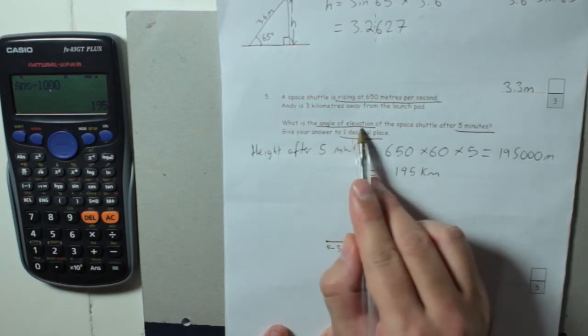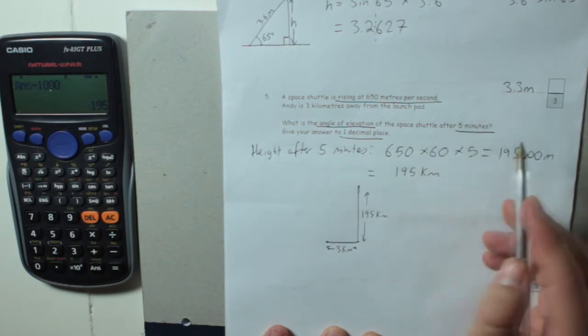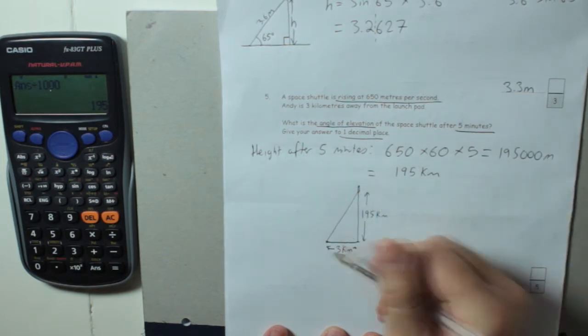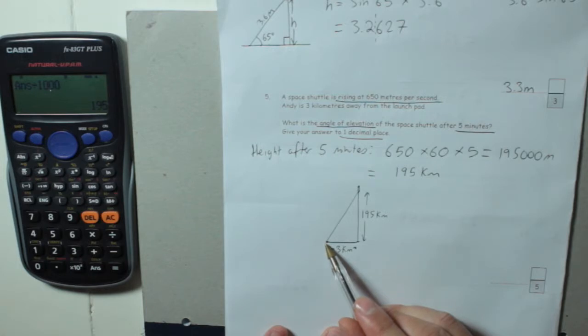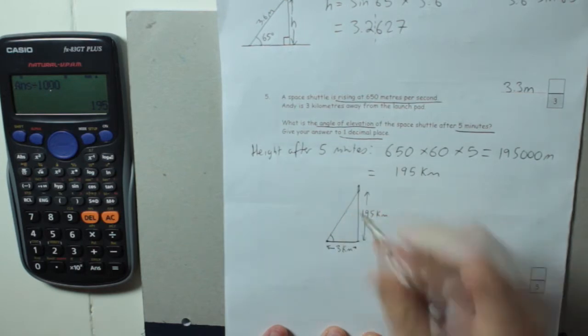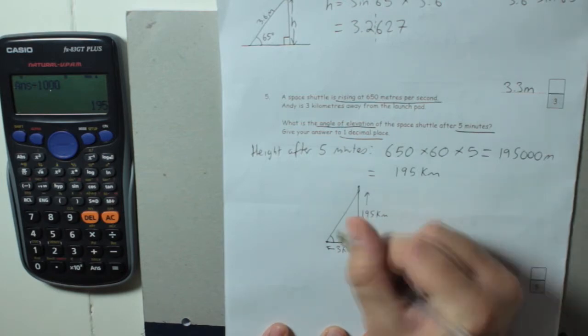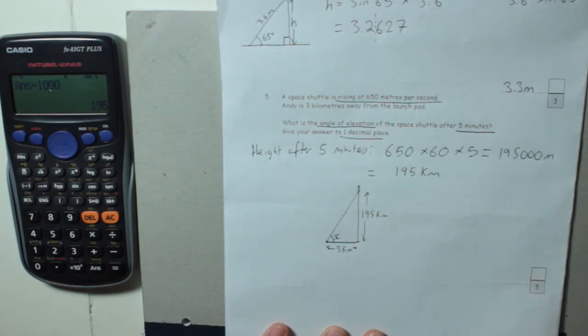What is the angle of elevation of the space shuttle after 5 minutes? That means, let's say Andy is here. It basically means if he's looking up at the space shuttle, what is his angle level with the ground? There's the ground. If the ground is 0, what is this angle here? How far back does he have to tilt his head up to be able to see the space shuttle? That's basically what it means. So we're going to find this angle there, which is an angle of elevation. Elevation means looking upwards, like elevators take you upwards, although they always take you downwards as well. But elevate generally means going upwards.